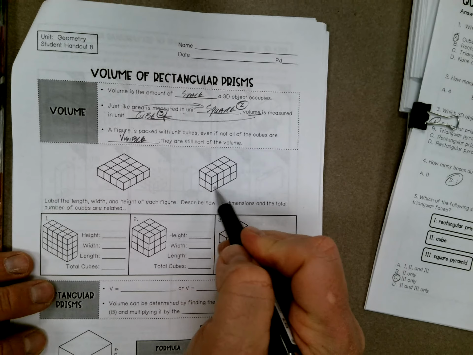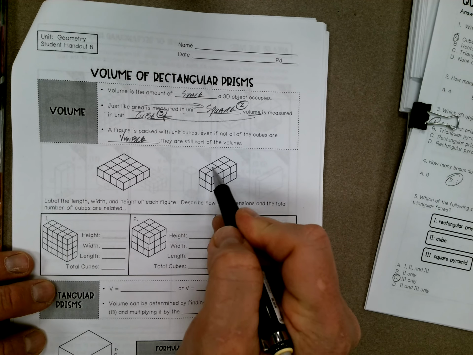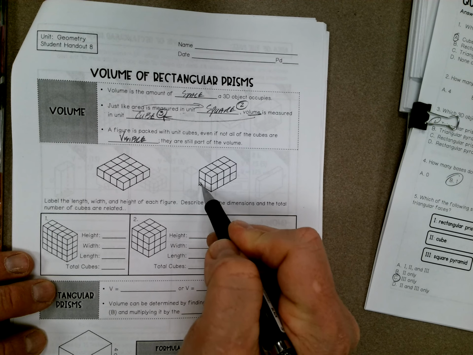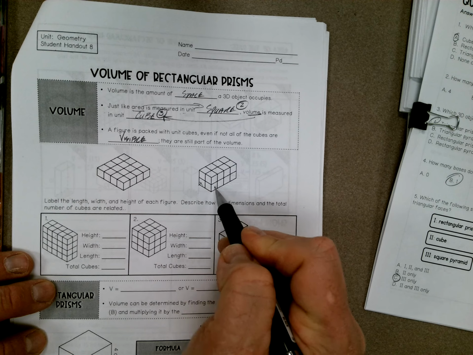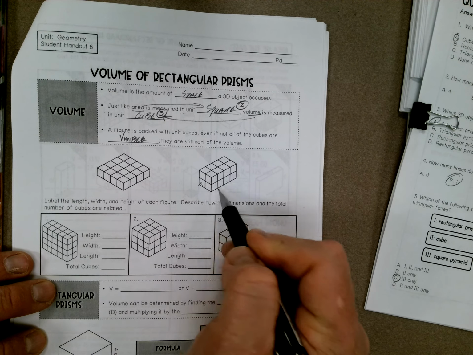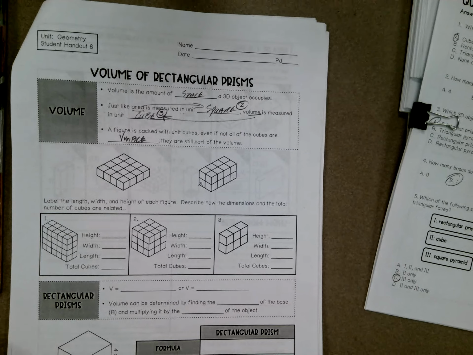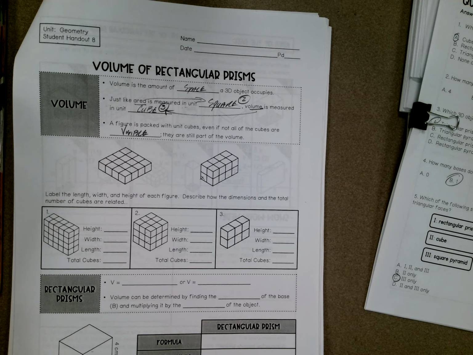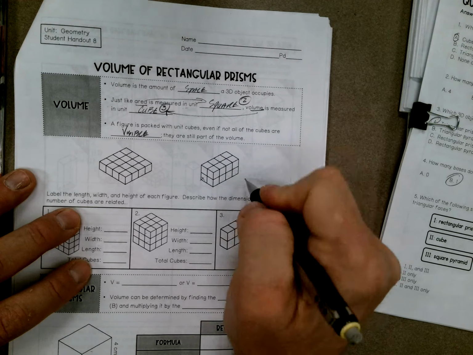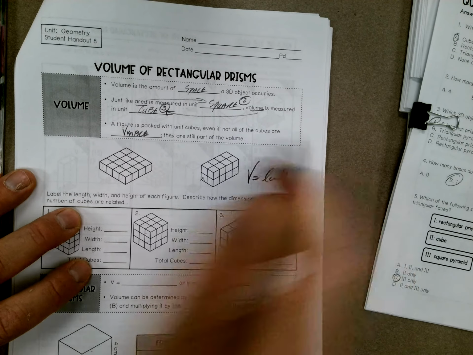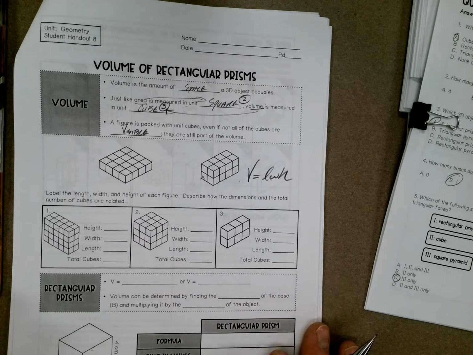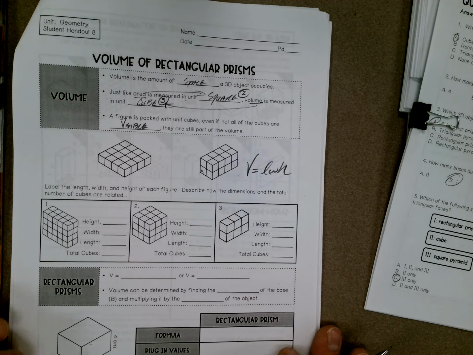So when you look at this figure right here, we can see all of these cubes, and all of these, but we can't see this back row. We have to understand that there's one here, but there's one behind this one, and this one. So what we need is a formula to figure this out. The formula is volume equals length times width times height. And of course, if we're given the volume, we could find one of these working backwards, and we'll have to do that as well.